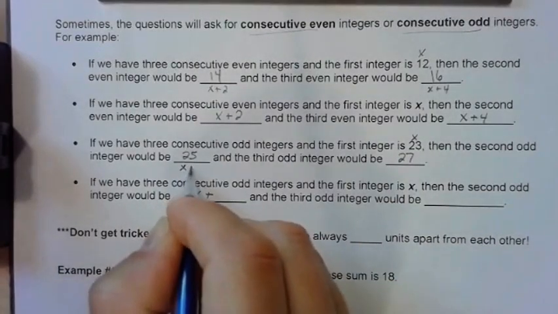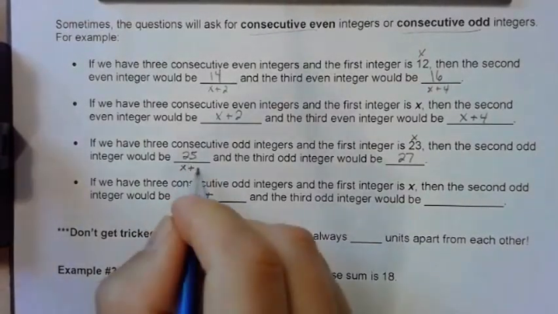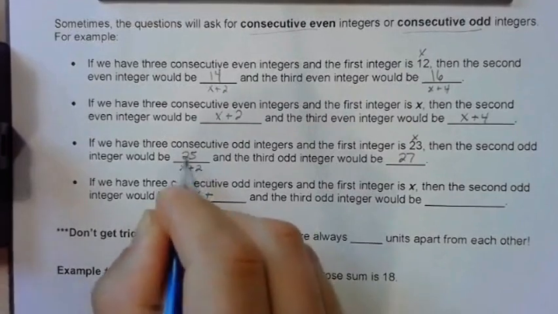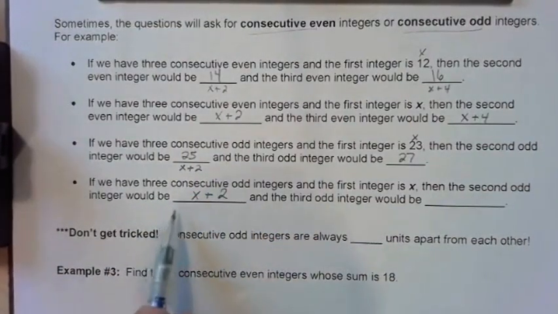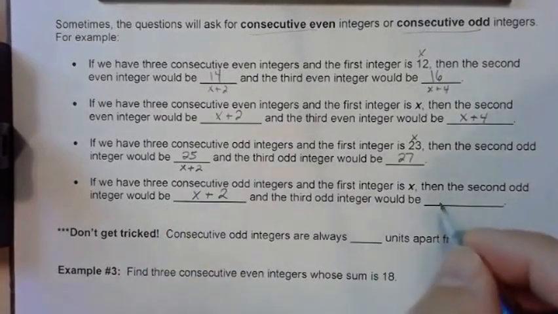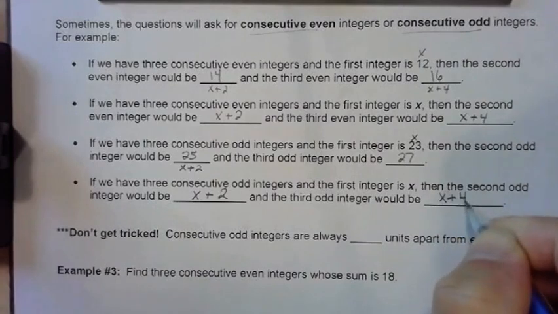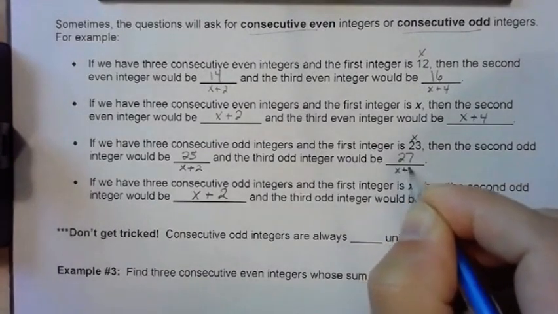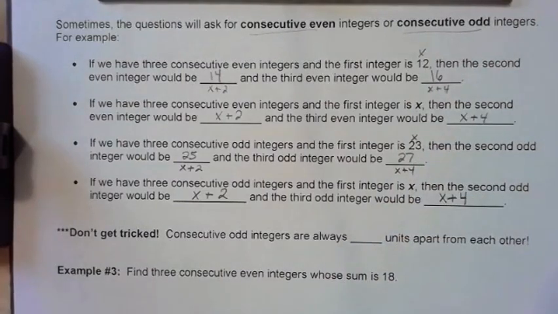x is 23. What am I going to have to add to 23 to make it up to 25? Well, I'm going to have to add 2 to 23 to make it to 25. So x plus 2 would be my second odd integer. And my third odd integer would have to be x plus 4. Again, if x was 23, I would have to add 4 to it to make it up to 27.